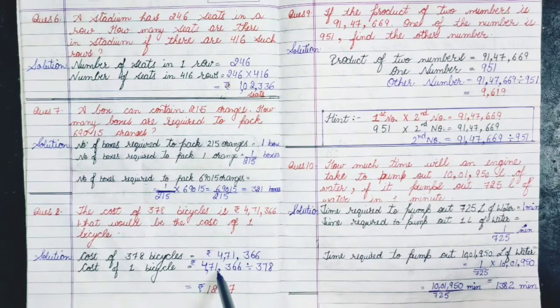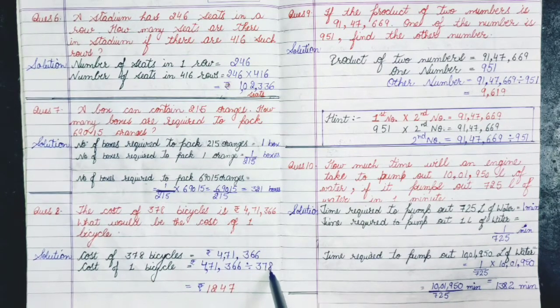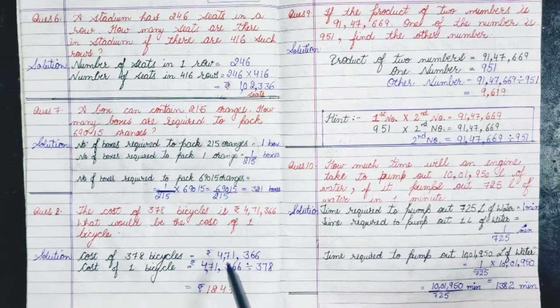So 4,71,366 is divided by 378. Class, when you solve this calculation, you will get the answer rupees 1,247. It means the cost of one bicycle is rupees 1,247. Right? Let's move to the next question.